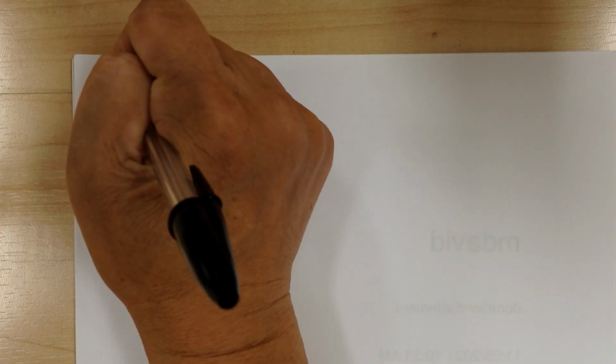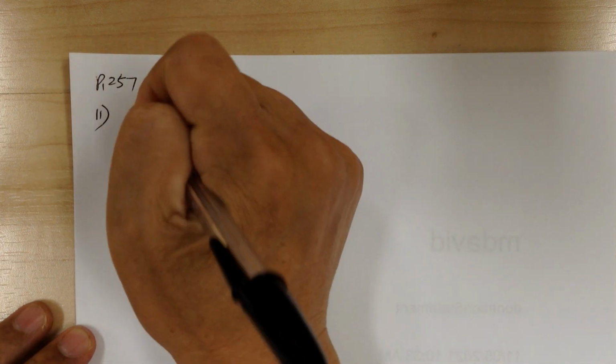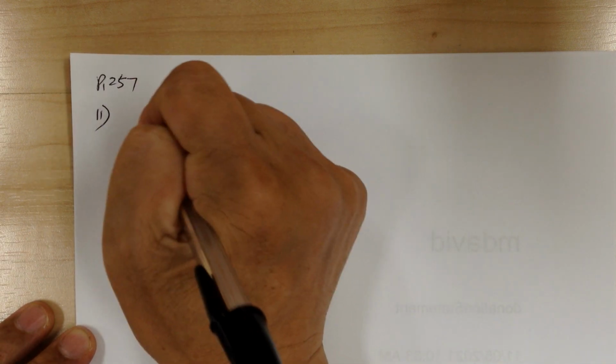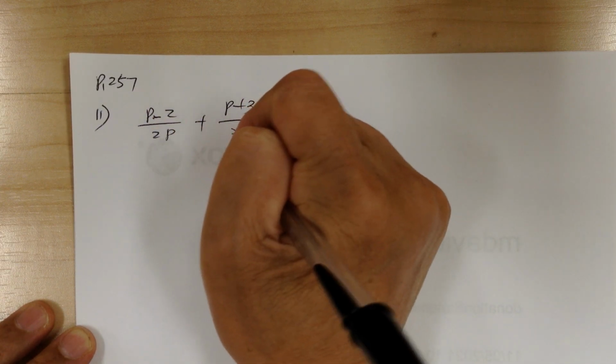Let's go to page 257. Start with number 11. Here you have (p minus 2) over 2p plus (p plus 3) over 3p.